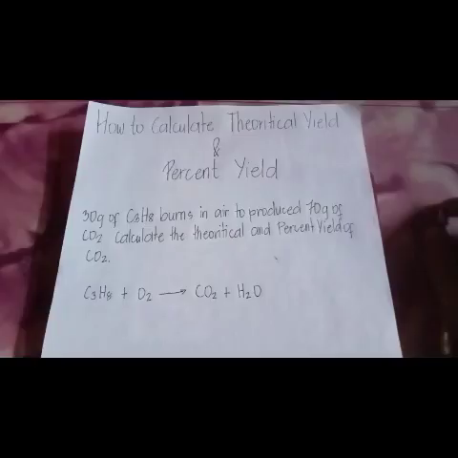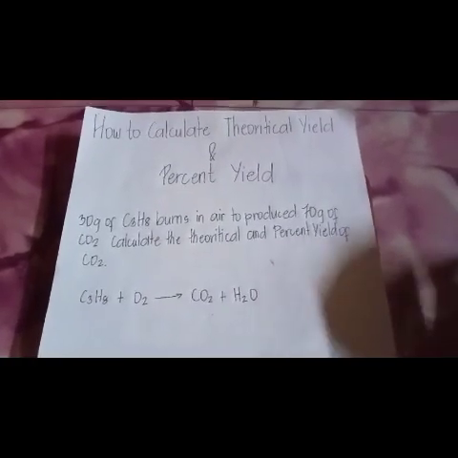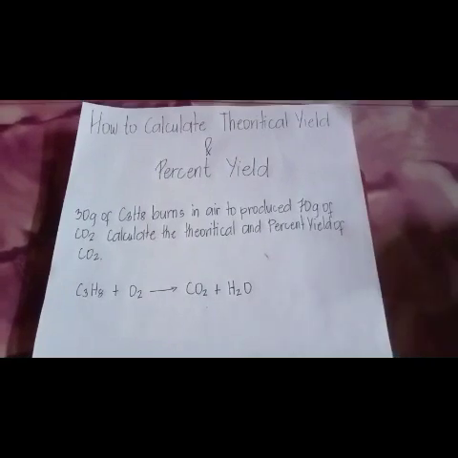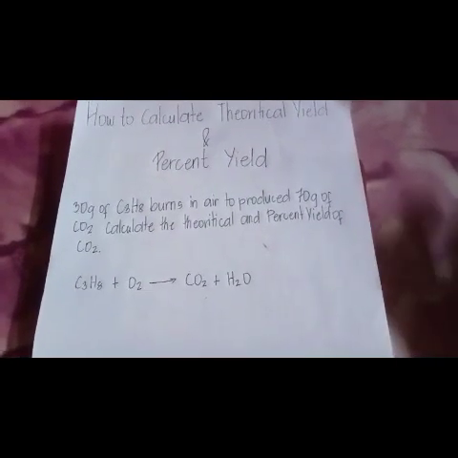Good afternoon, everyone. In this video, we are going to talk about how to calculate the theoretical and percent yield of a compound. So let's start. How to calculate the theoretical yield and percent yield of a compound. So we have here the problem.